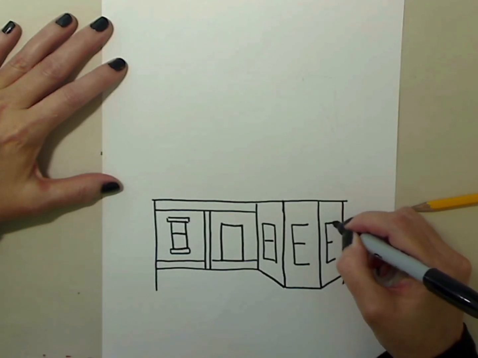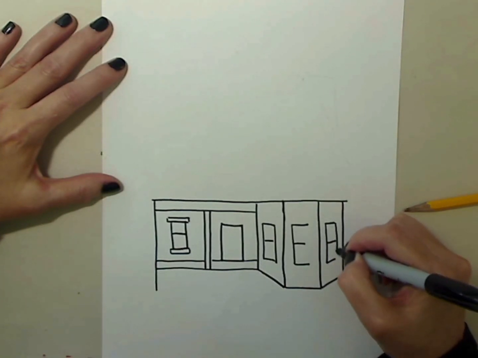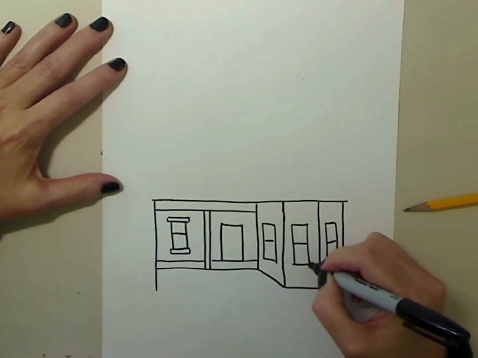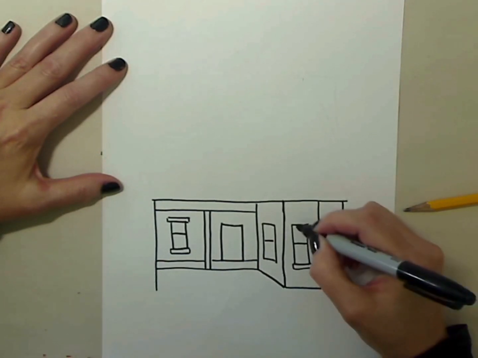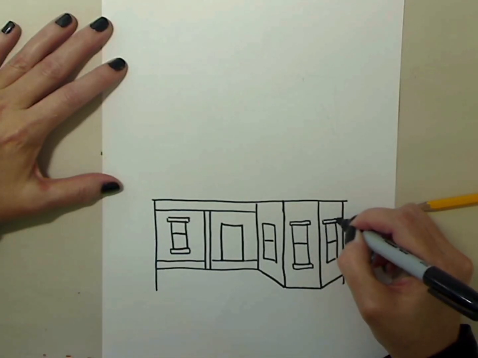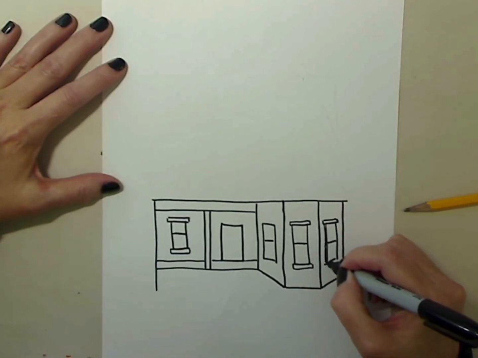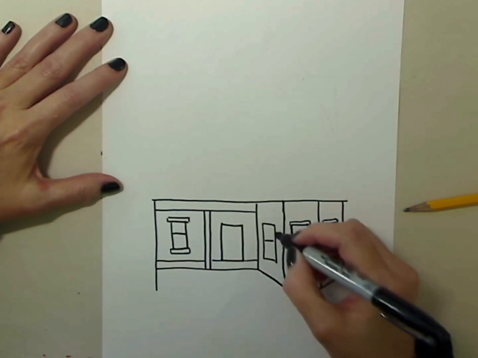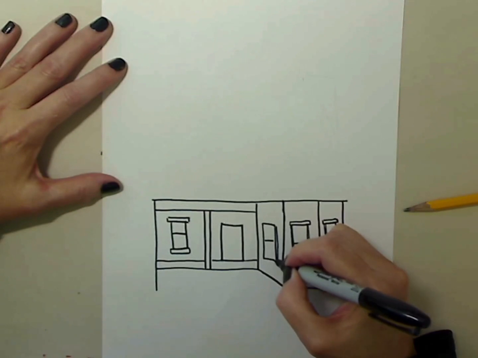Now the windows on the side are going to be a little bit smaller than the one in the center. And you want to make those borders with rectangles that are a little bit wider than your window. You could do double lines on the side if you would like to show more detail.